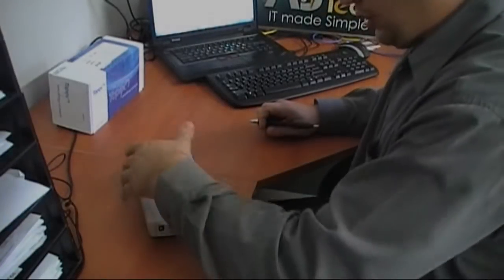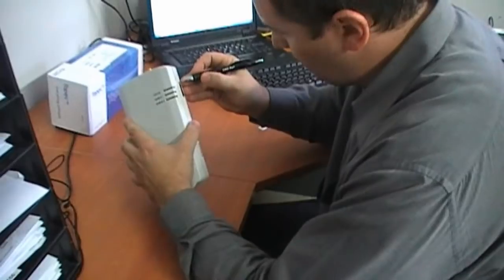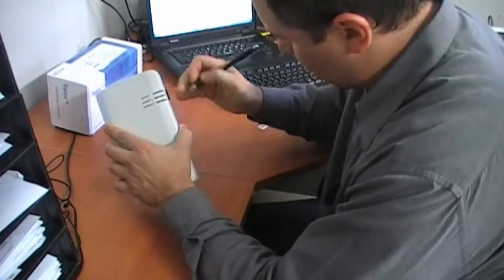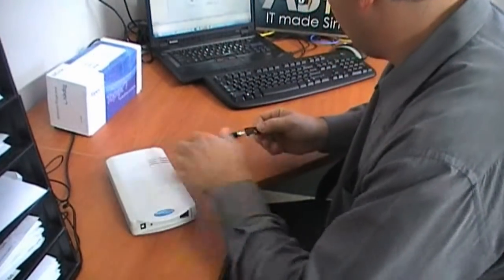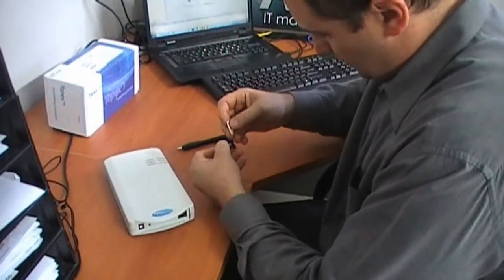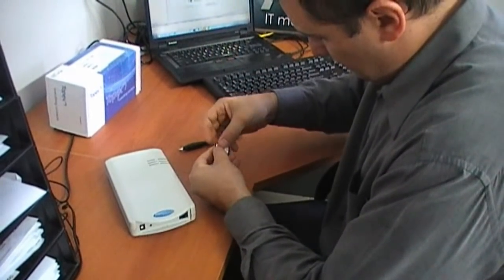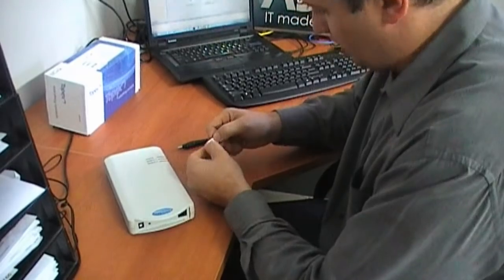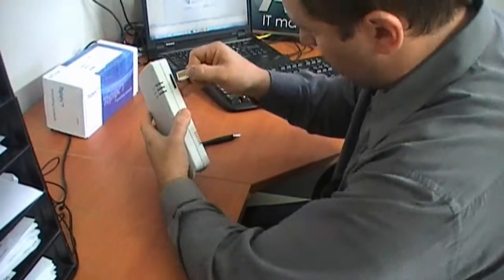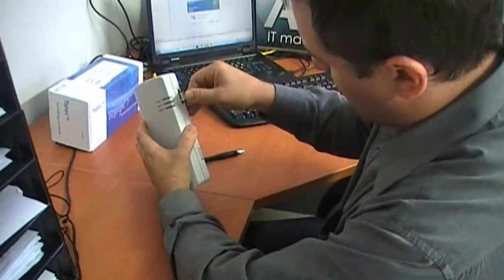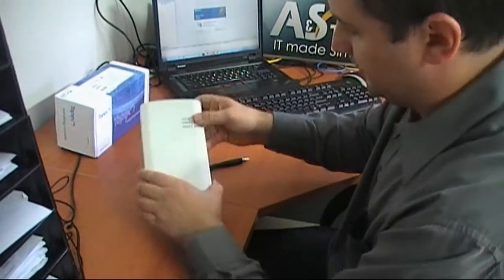The first step involved in installing the topex mobi link is to install the SIM card. So let's take this out here. Pop the SIM card in like that. Make sure it's secure, and just slide that in there like that.